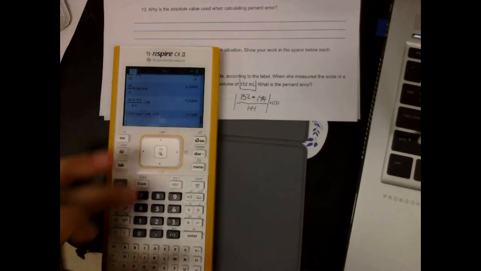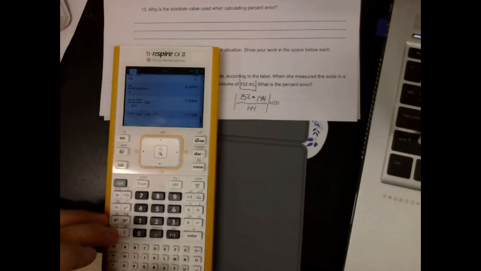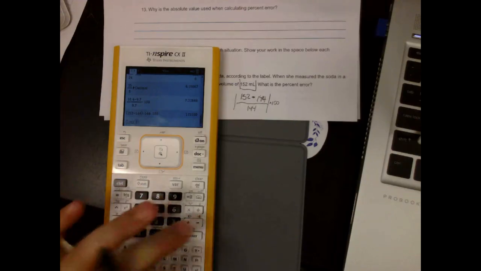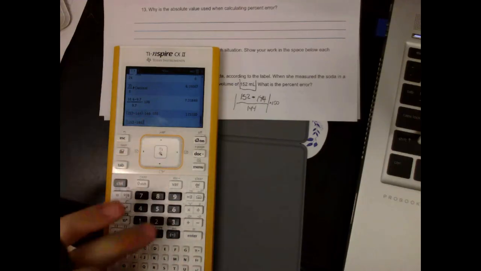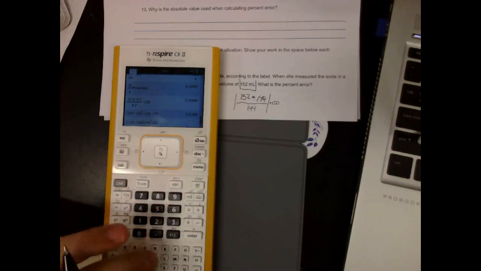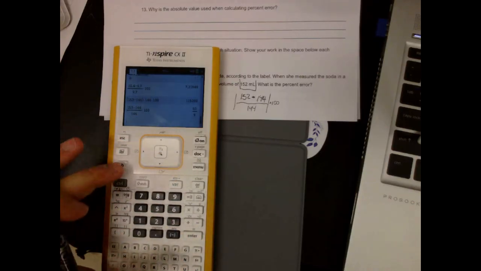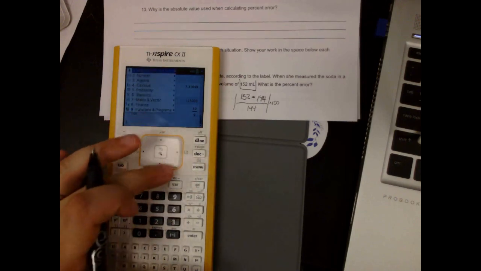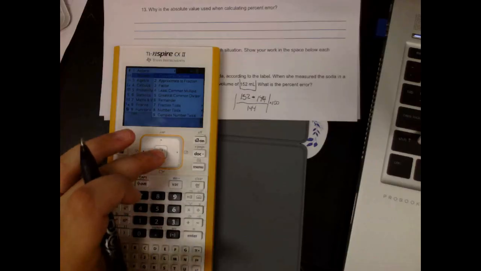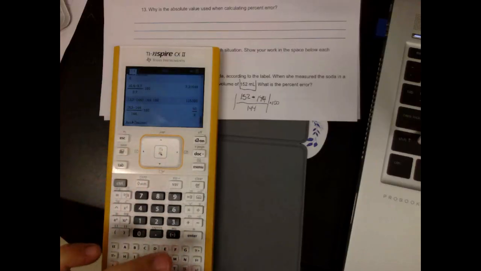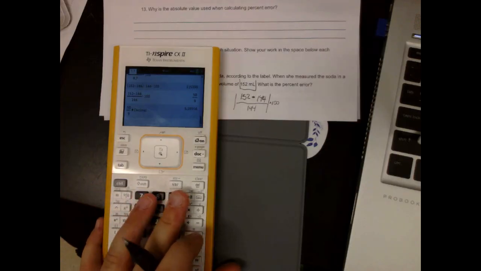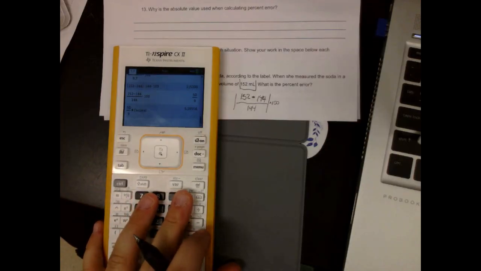I did that wrong. Convert to decimal. So I got 5.56.